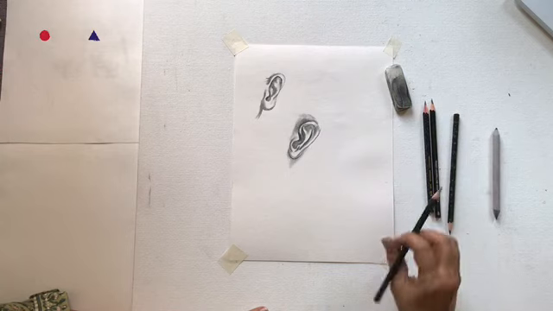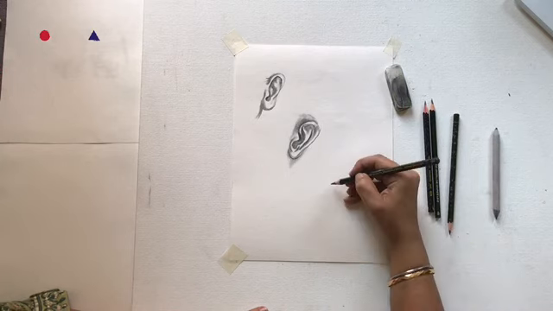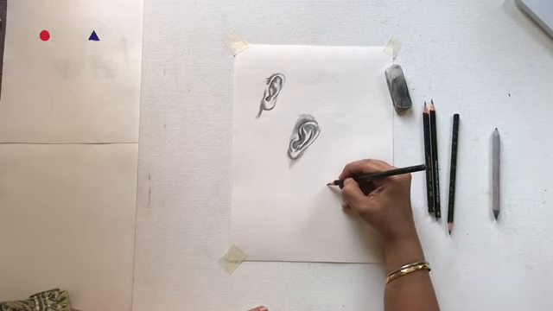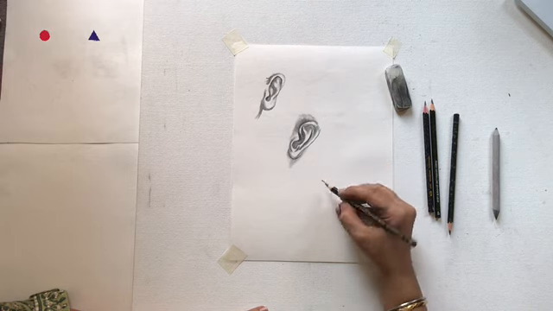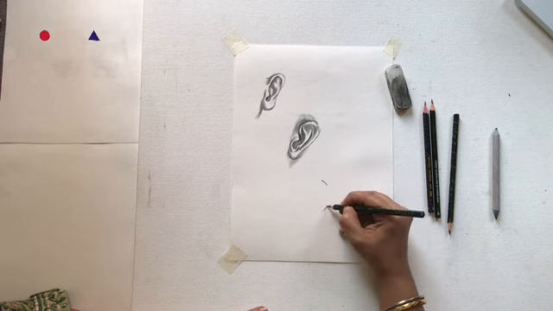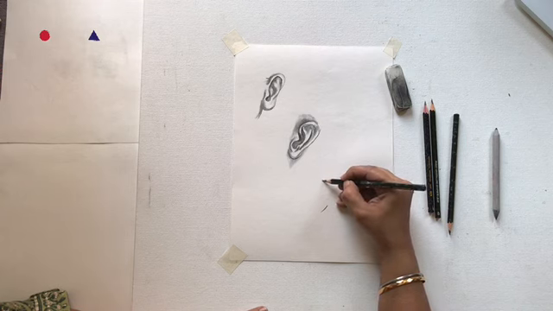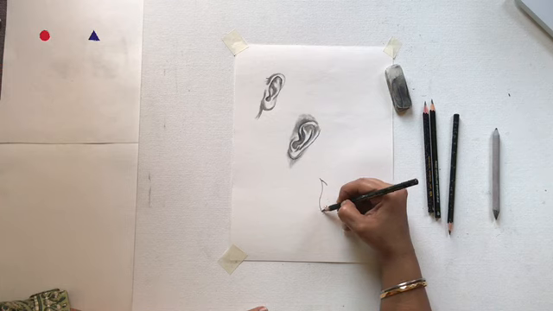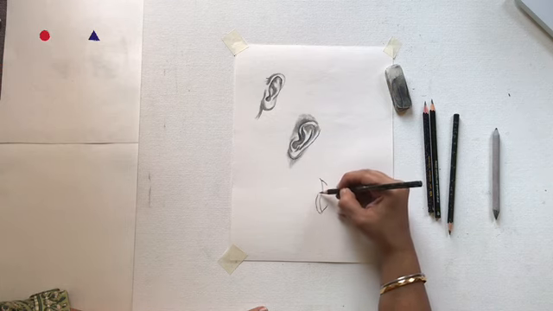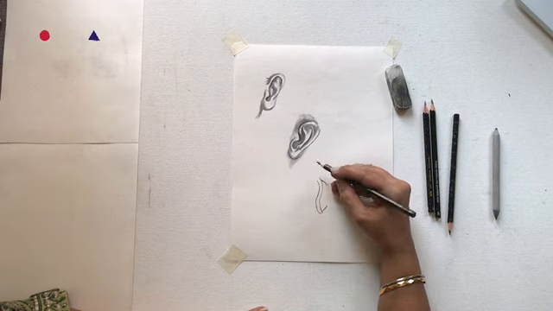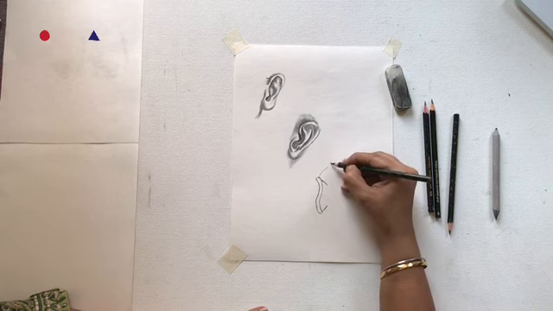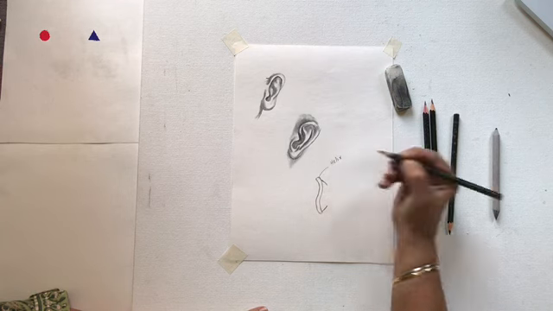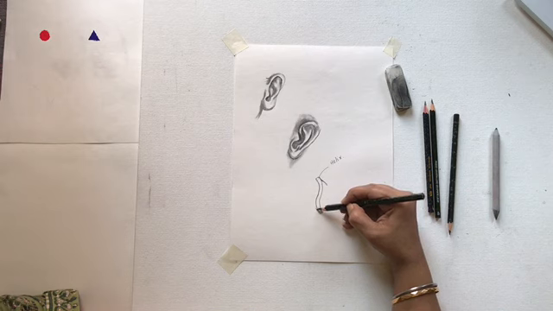Now let's see how an ear looks when you're looking at it from the back. Obviously you're not seeing the insides of the ear, and you're basically seeing just the shape of the ear. So this is the edge of the ear. Curve it up. So you're only able to see the helix. This part is called the helix. Start putting in some shadows.